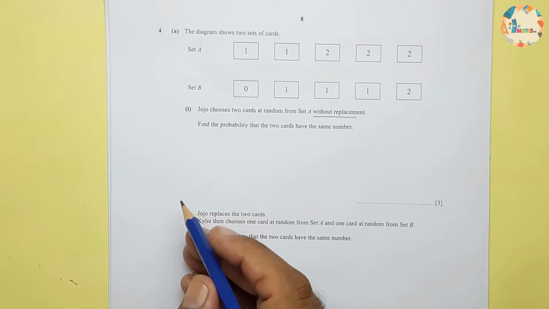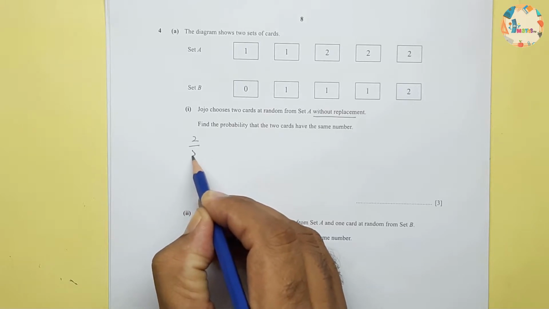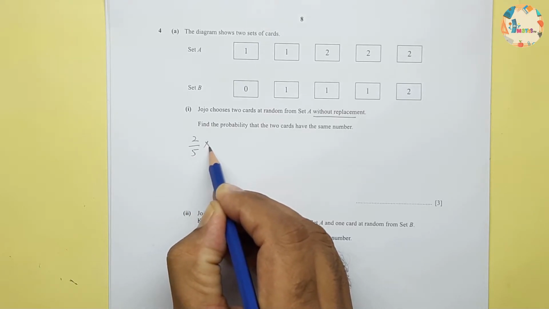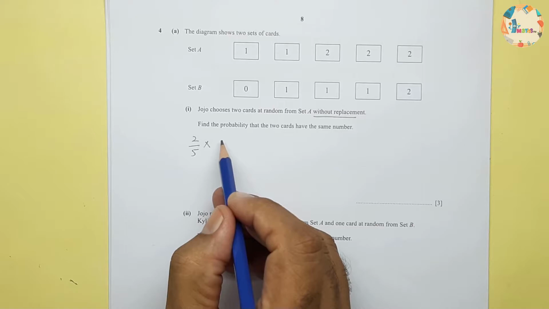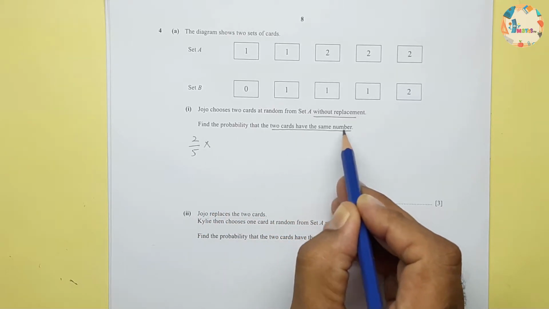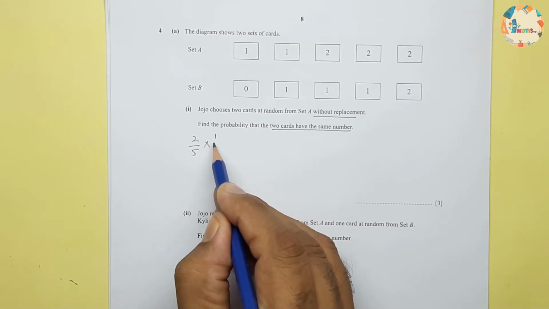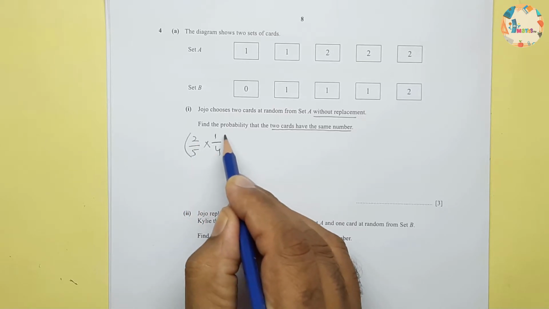So the first card can be, for example, 1, so its probability will be 2 by 5, and the second card will be again 1. Two cards have the same number, so the same number can be 1 1, so 2 by 5, and the second card will be 1 by 4. So this can be an option.